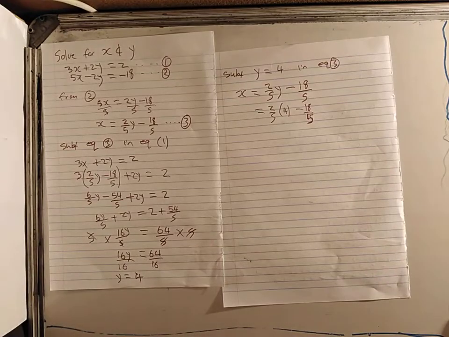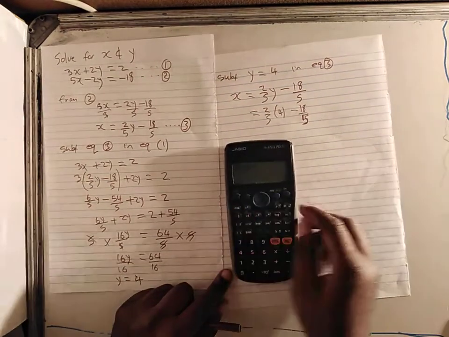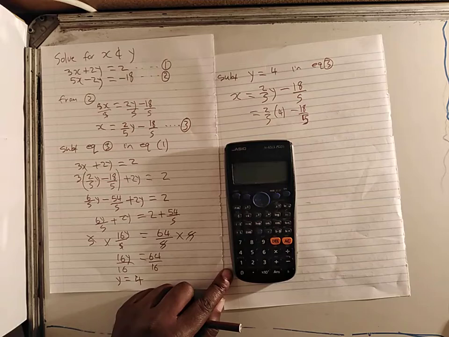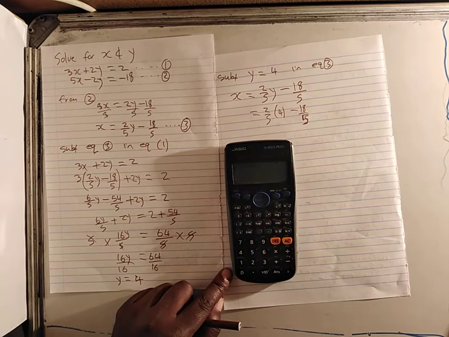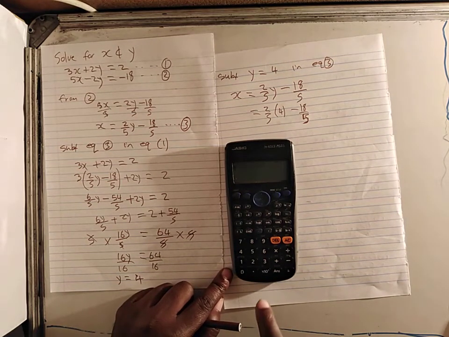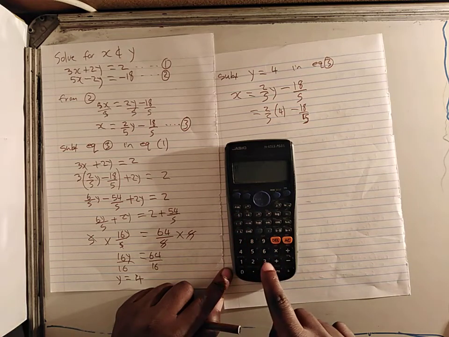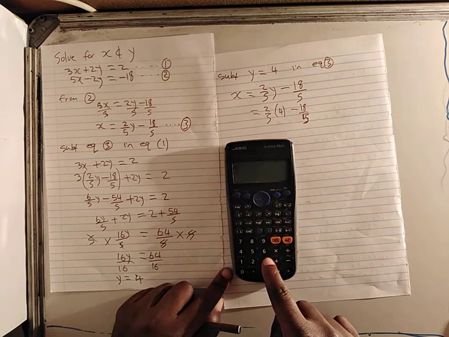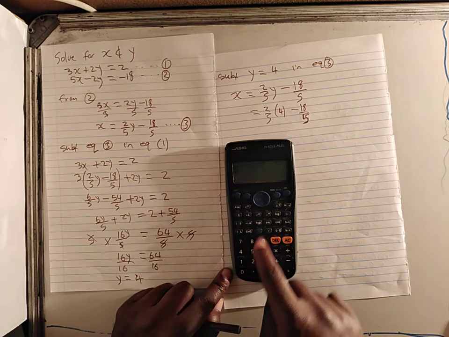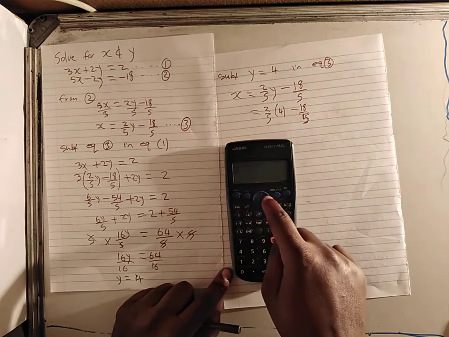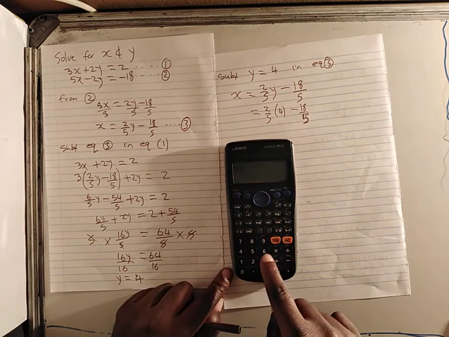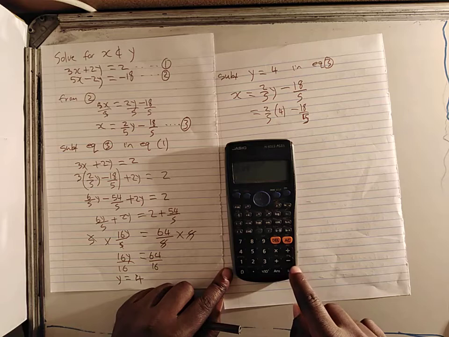Guys, let me be lazy again and put these things exactly like they are in a calculator. So we're going to have 2 over 5, and then we open bracket and we say 4, just like this.